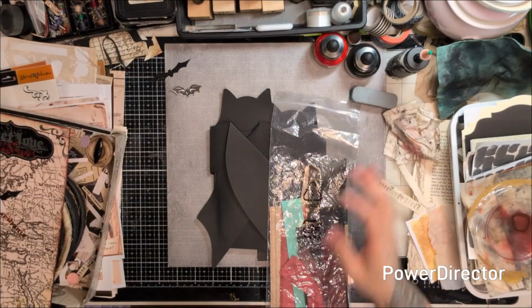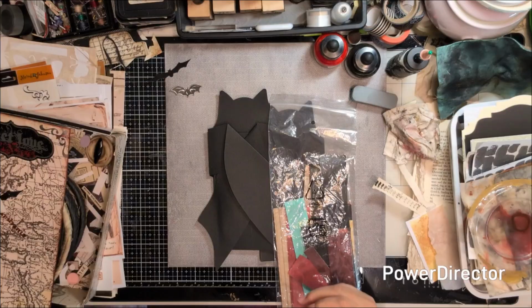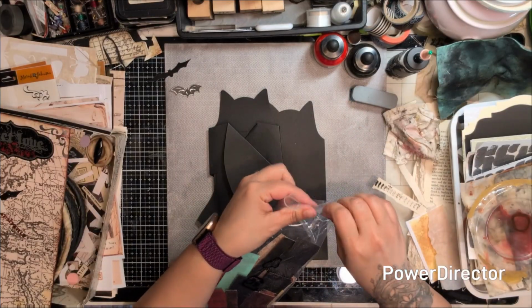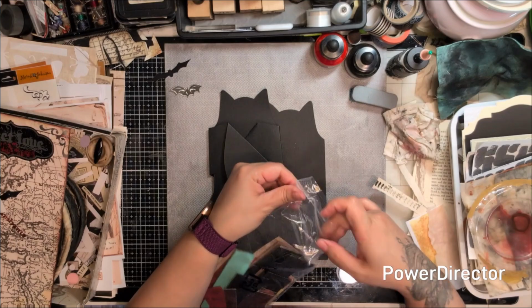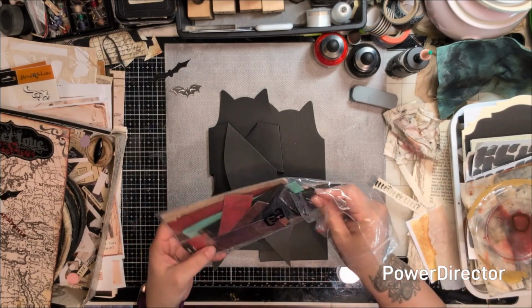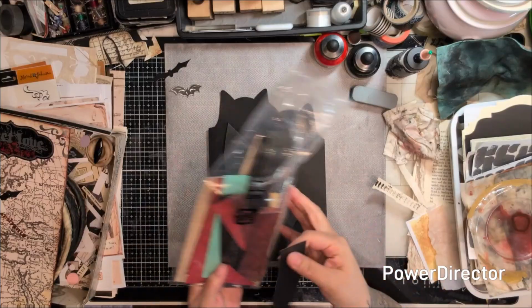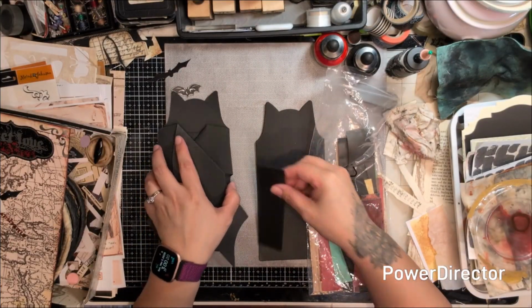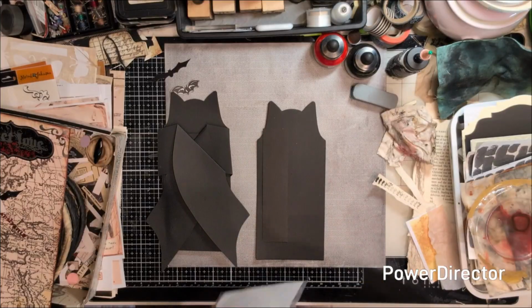Some in here. This is just scrap paper. Everything I use in the project goes in here. Oh, that's pretty perfect. I'll do that.